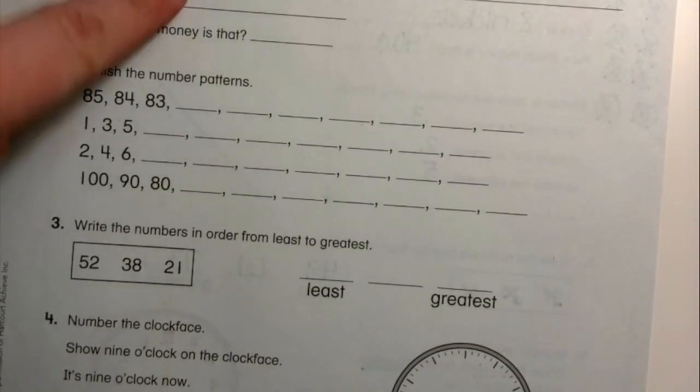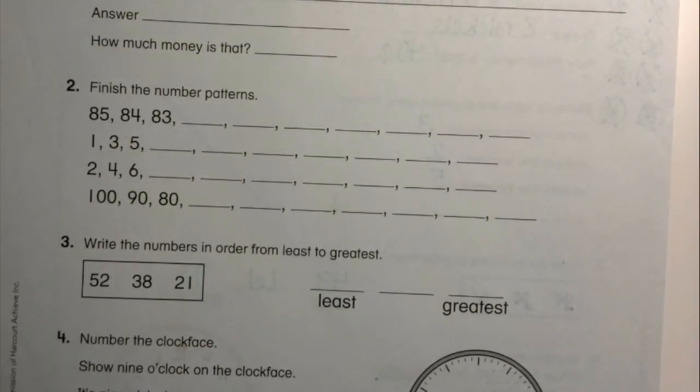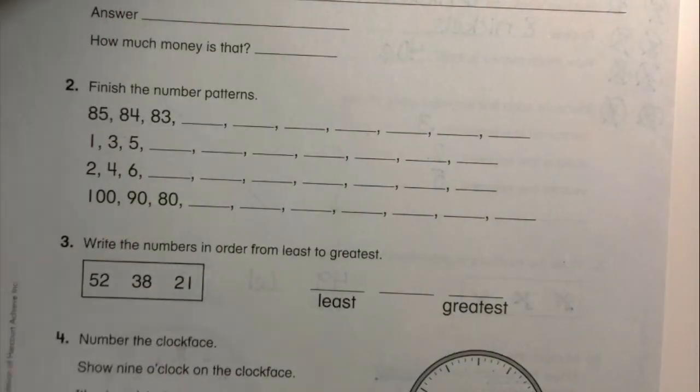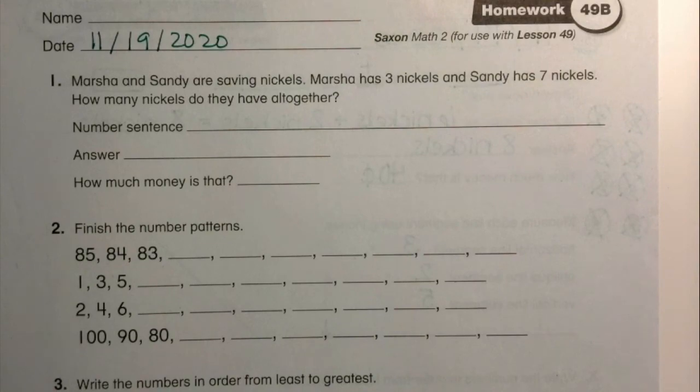Okay. Make sure that you're reading your directions for number 1 correctly and number 4 correctly. Make sure you have name and date, 11/19/2020. Sorry, you can't even see that. When you're done with this backside, please go ahead and make sure that this does get back into your Thursday folder for the day.